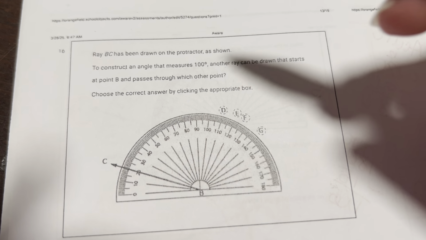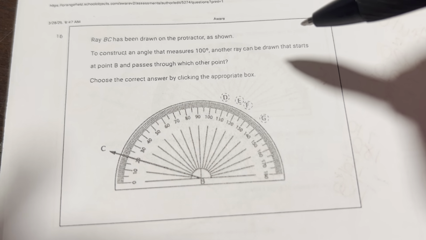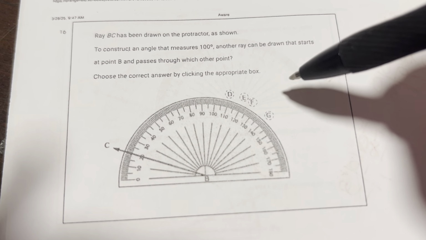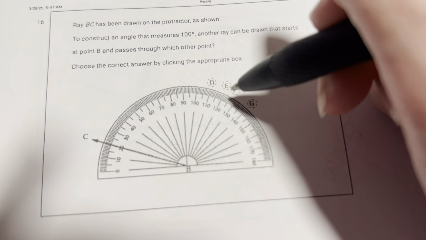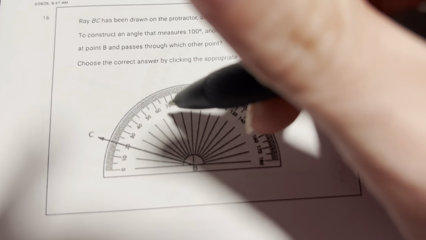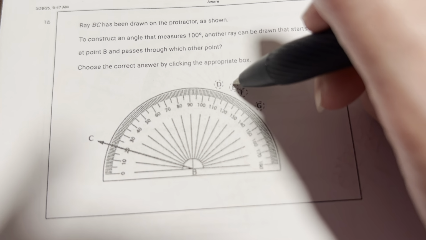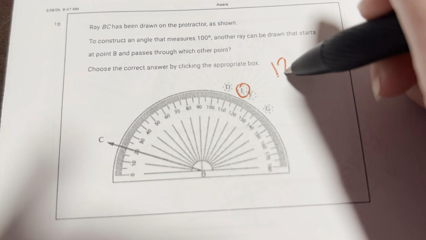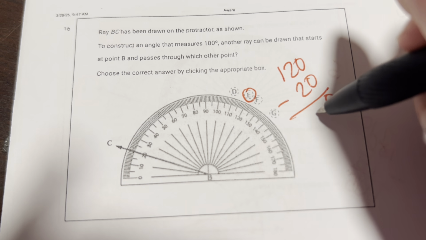16 says ray BC has been drawn on the protractor as shown. To construct an angle of 100 degrees, what other angle can pass through that point? So this one's at 20. So we've got to come up with something that if we subtract from 100, we're going to get 20, which would be right here, E, because 120 minus 20 is going to give us 100.